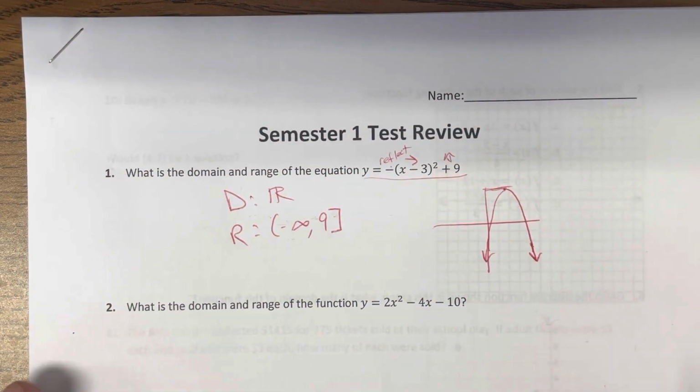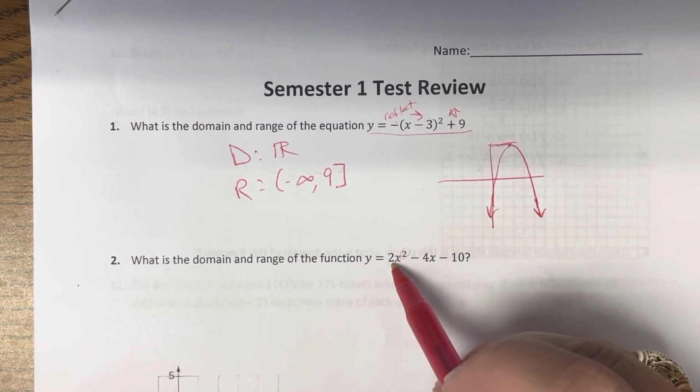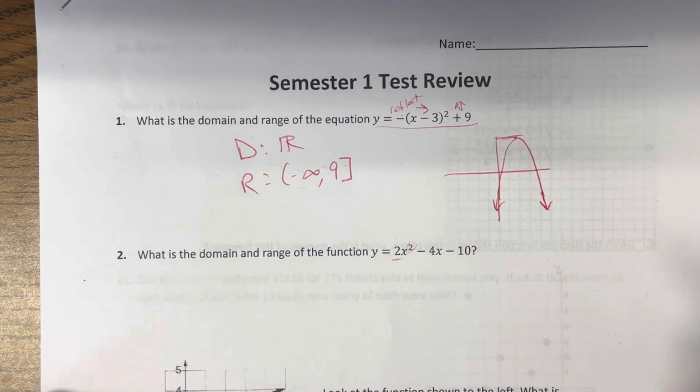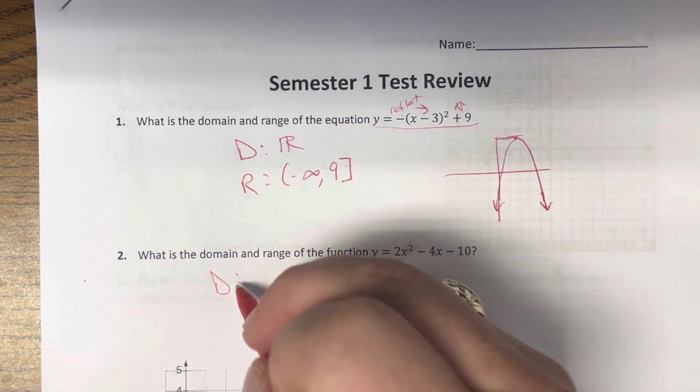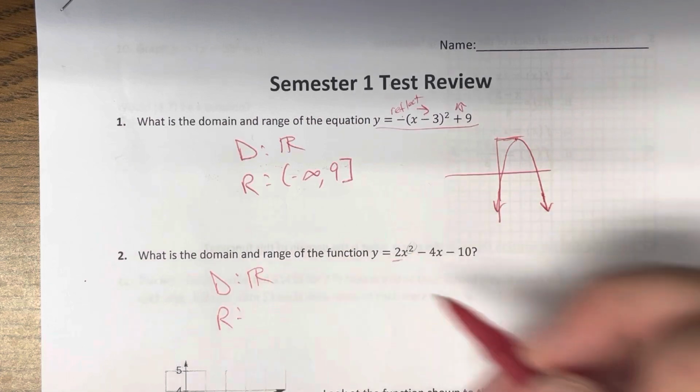All right, number 2, what is the domain and range of this function? And so again, I know it's a quadratic, I know it's facing upward because it's not a negative in front. And so we can go to the calculator and find the vertex, or we can find it by hand as well. So my domain will be all real numbers.